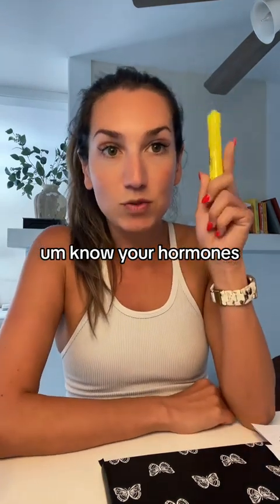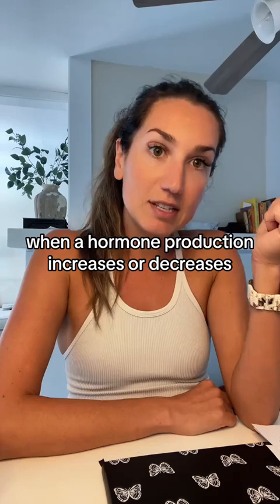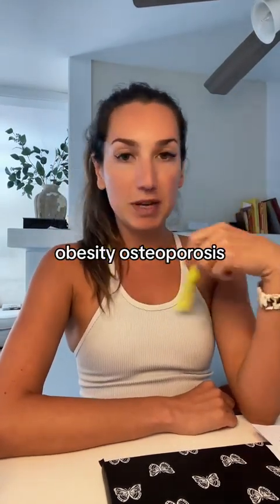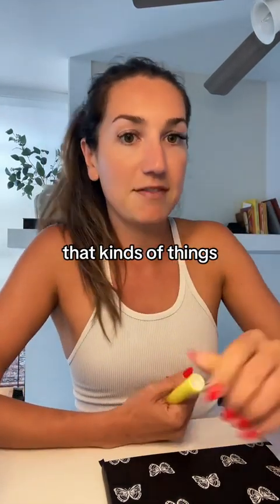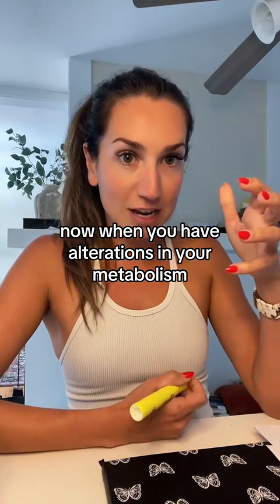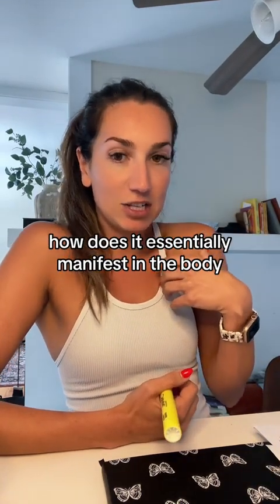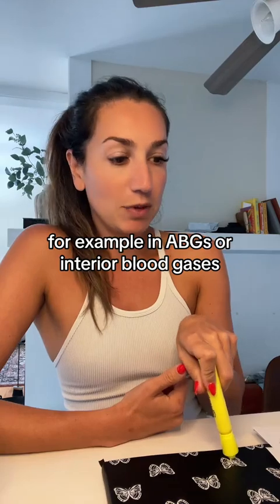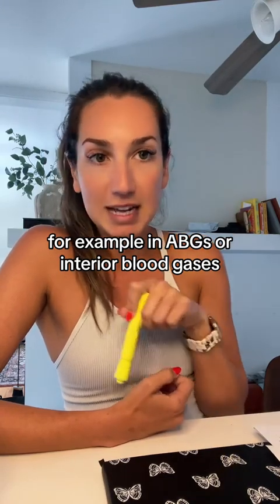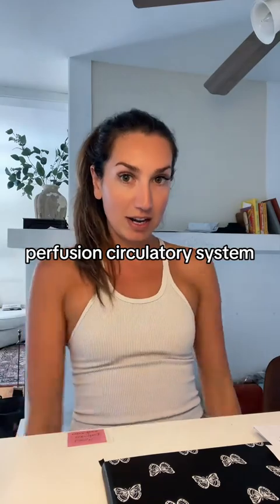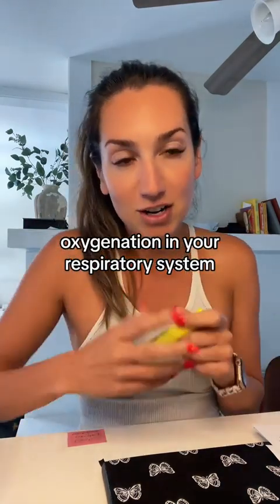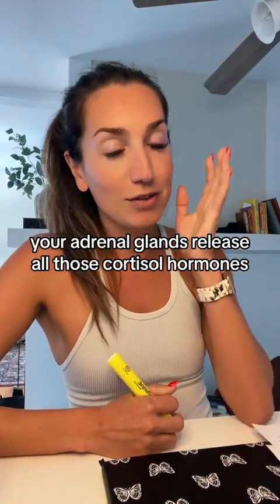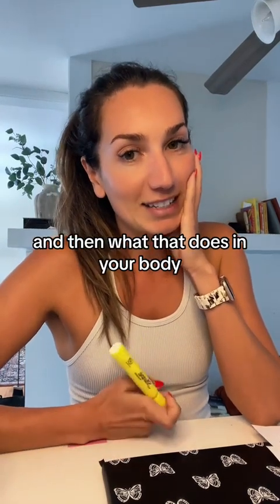Know your hormones. When a hormone production increases or decreases, you're going to have alterations in the body, for example diabetes, obesity, osteoporosis, those kinds of things. Now, when you have alterations in your metabolism, how does it essentially manifest in the body? Acid-base imbalances, for example in ABGs or arterial blood gases, perfusion, circulatory system, oxygenation in your respiratory system, and then stress and coping, where your adrenal glands release all those cortisol hormones, and then what that does in your body.